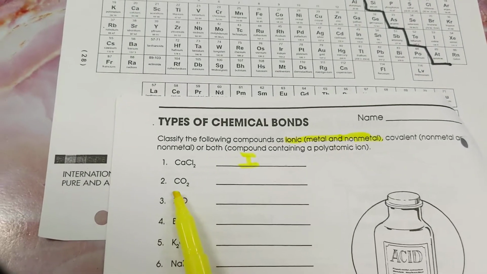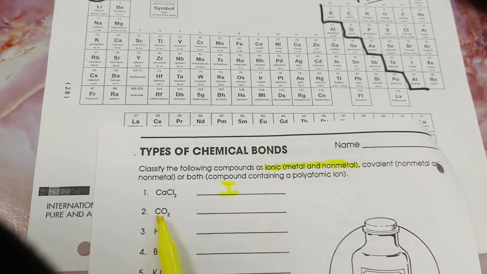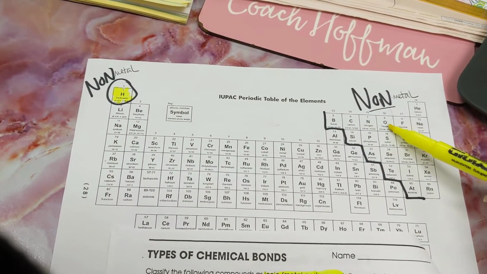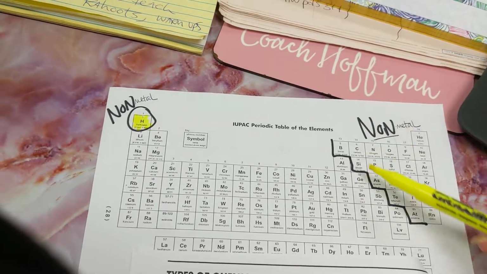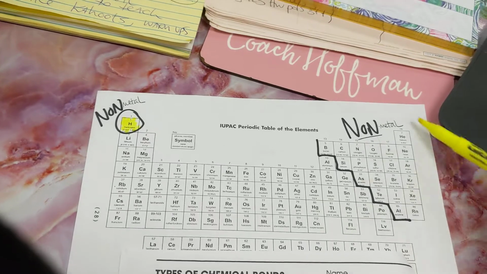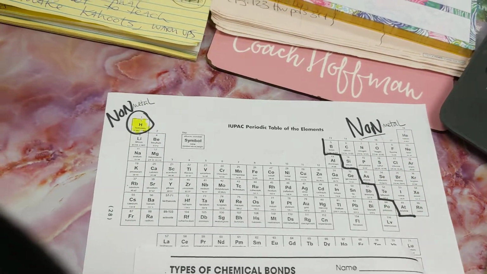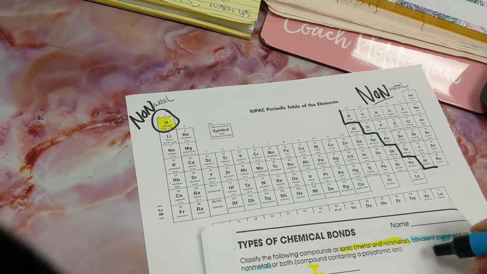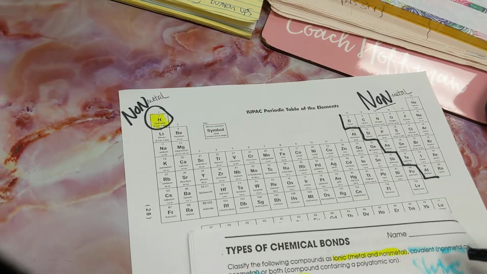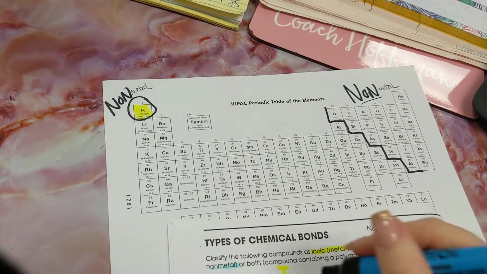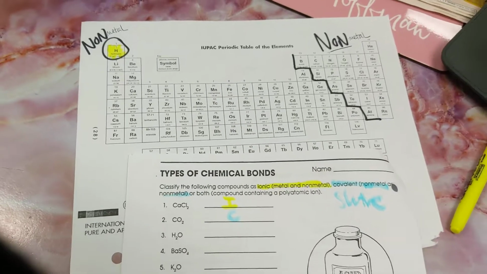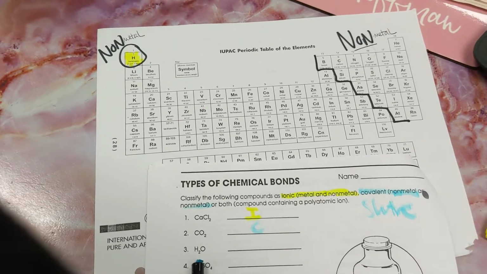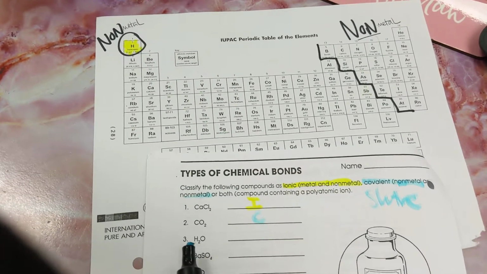The next compound, number 2, carbon dioxide. The carbon happens to be element number 6, and oxygen is element number 8. They're both up here above the staircase or to the right of the staircase, which makes them both nonmetals. When a nonmetal bonds to a nonmetal, we call that a covalent bond. Remember, the prefix co means share. So the carbon and the oxygen are sharing electrons. That's how that chemical bond forms.